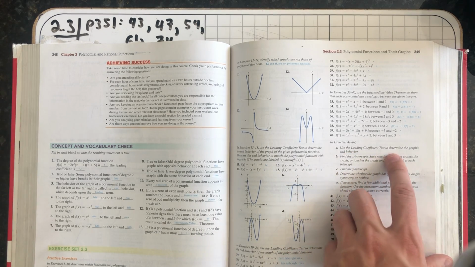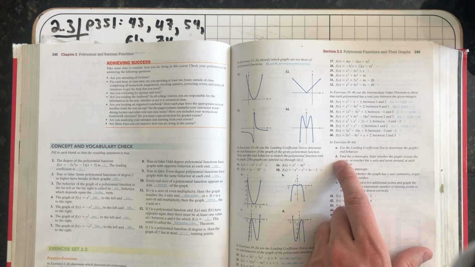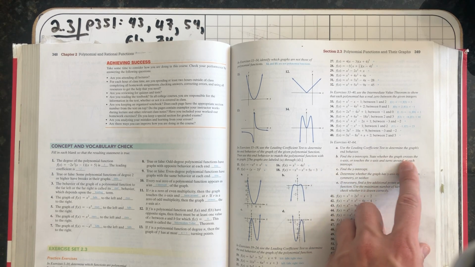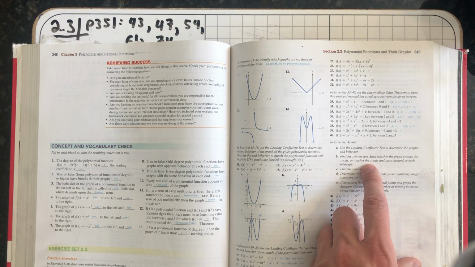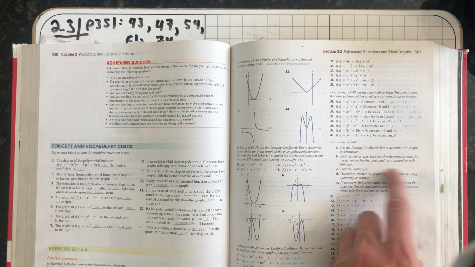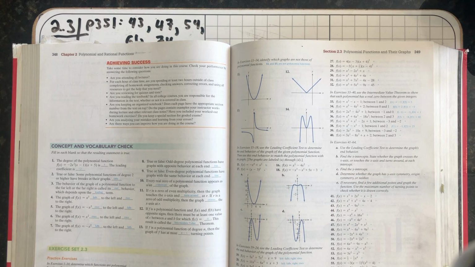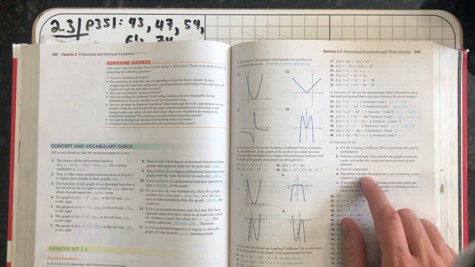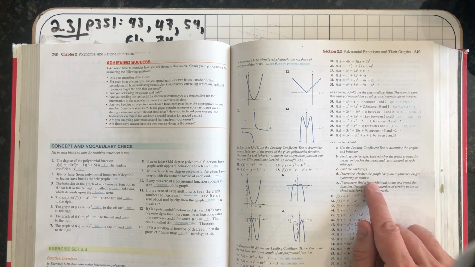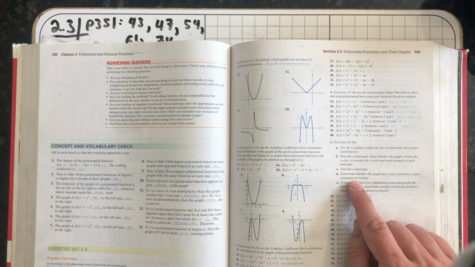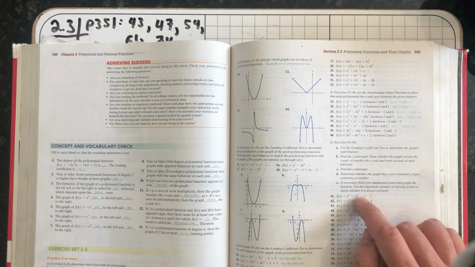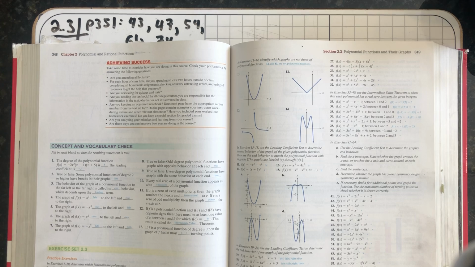Use the leading coefficient test to determine the graph's end behavior. Find the x-intercept. State whether the graph crosses the x-axis or touches the x-axis and turns around at each intercept. That's going to make us know the multiplicity for each zero. Find the y-intercept. Determine whether the graph has y-axis symmetry, origin symmetry, or neither. If necessary, find a few additional points and graph the function. Use the maximum number of turning points to check whether it is drawn correctly.